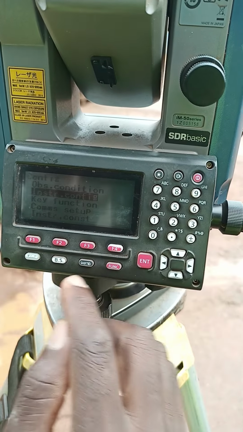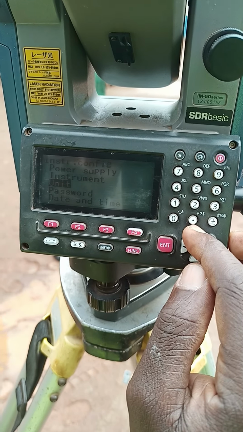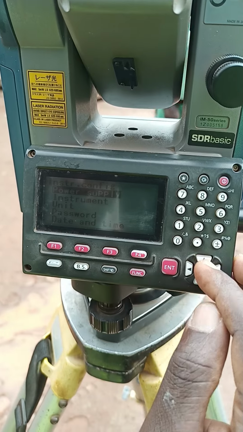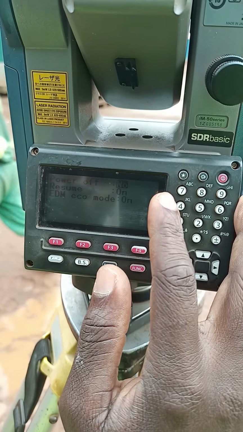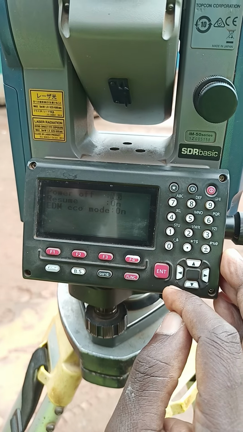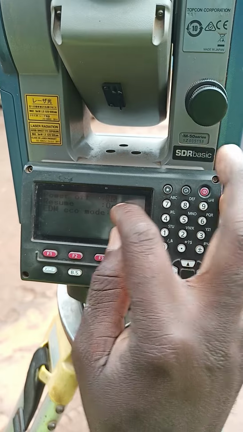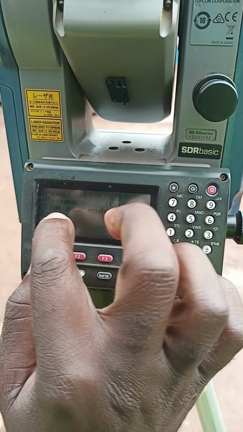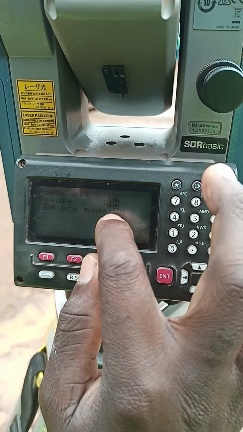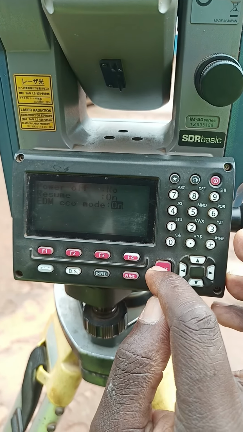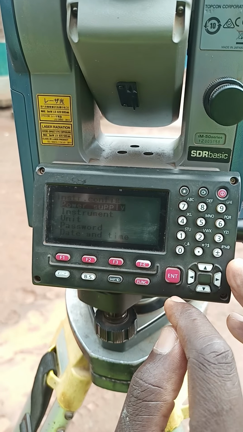Then instrument configuration. When you go to instrument configuration, you begin with power supply. So power off, then resume power has to be on. When you press power off, resume power on. Then you leave them the way they are. They are all on.